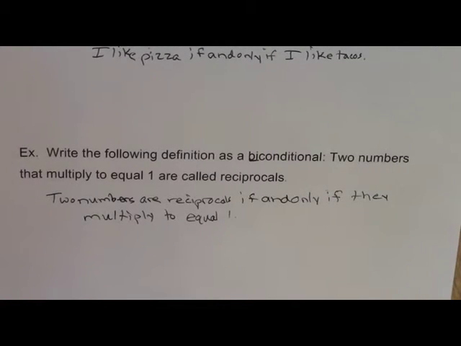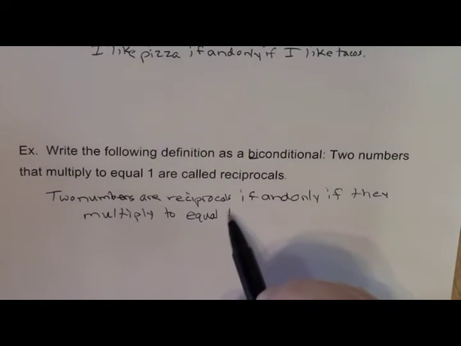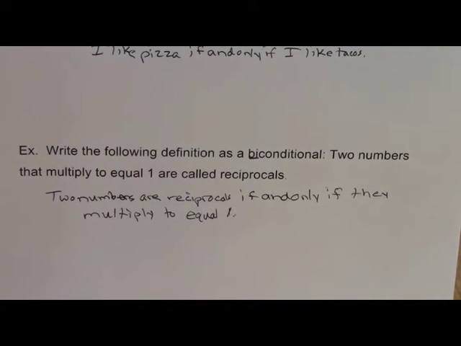Now you could have also flipped the order and said two numbers multiply to equal 1 if and only if they are called reciprocals. That's fine. It's just a different form. I personally prefer to keep the definition first, but that's my own personal preference. Otherwise, it's up to you.